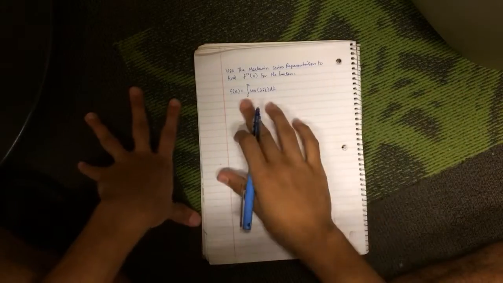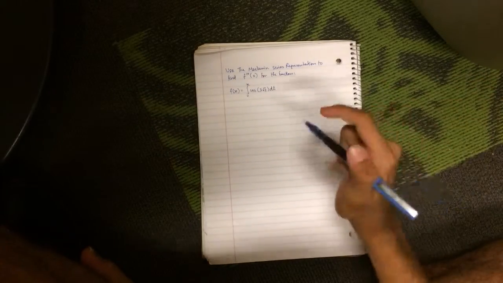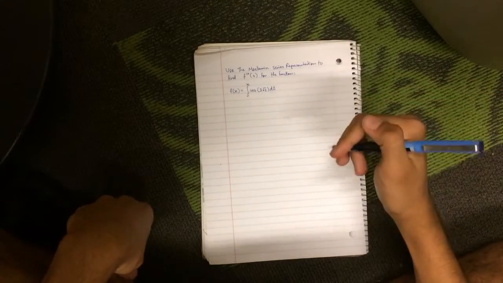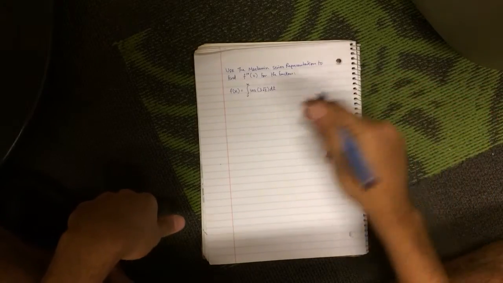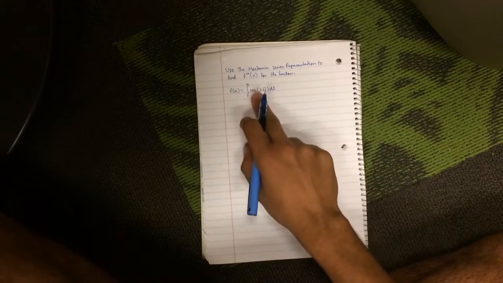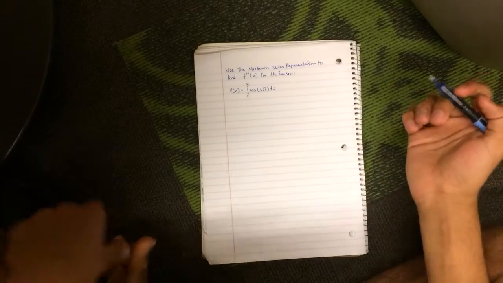Okay, hi. So here the question says that we have to find the Maclaurin series representation to find f⁰ to the 10th derivative for this function right here. The function here, as you can see, is the integral of cosine of 3√t dt, where the limits are 0 and x.